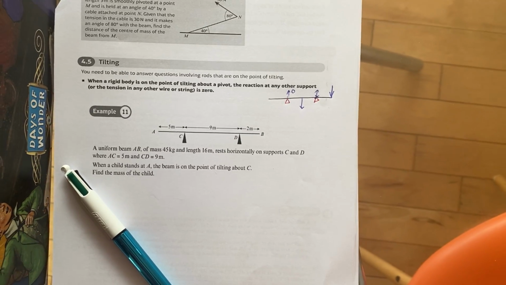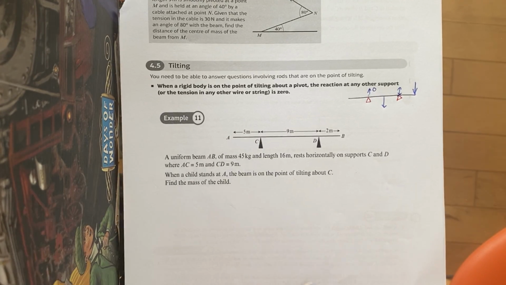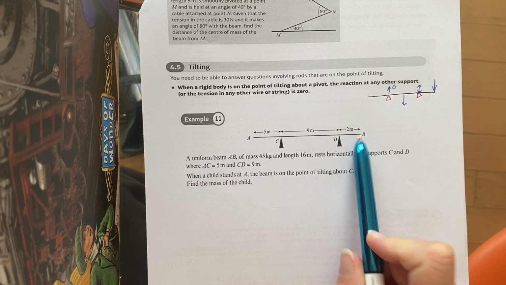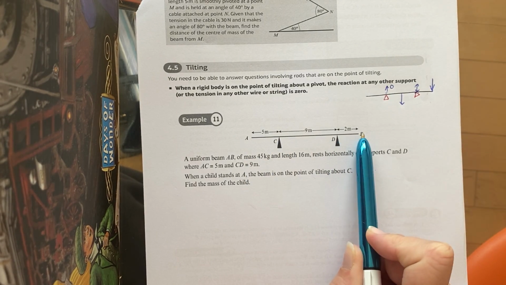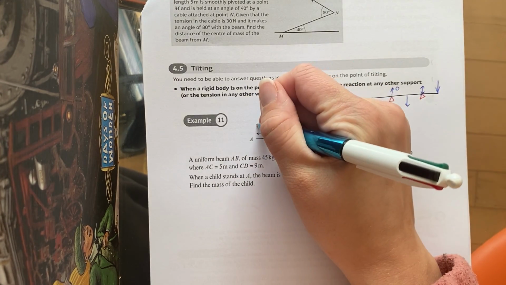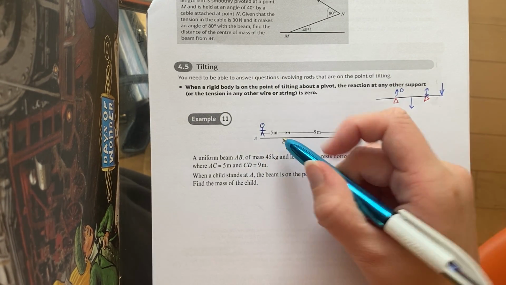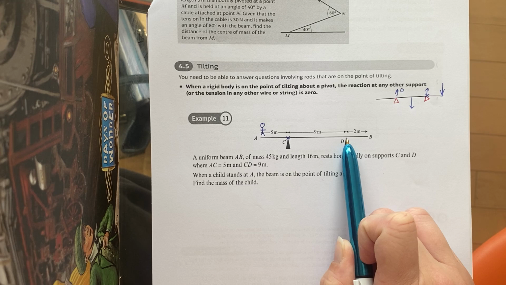So let's solve some tilting problems. We're going to do example 11, which is about a uniform beam AB. It has mass 45 kilograms, is 16 meters long, and rests on supports C and D, where this length is 5 meters and this length is 2 meters. A child stands on the beam at A. The child is causing the beam to start tilting about this point, so we know that the reaction force at D is going to go to 0.